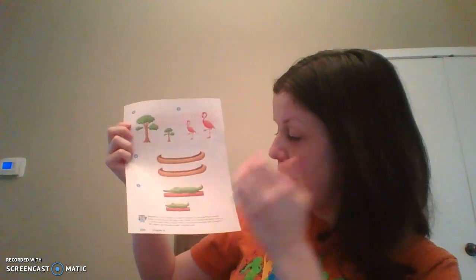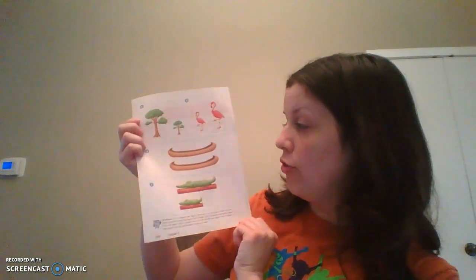For 6 and 7, compare the objects. Look at this canoe and then the alligators. Draw an X on the object that is shorter. Draw a circle around the object that is longer. If the objects are the same length, underline them. We're looking at longer and shorter again. If they are longer, you're going to circle. If they are shorter, you're going to put an X. And if they are the same length, you are going to underline them. You got it?